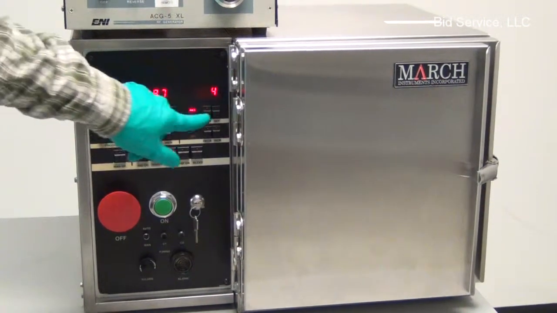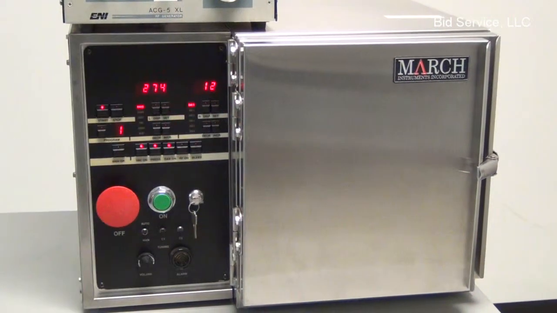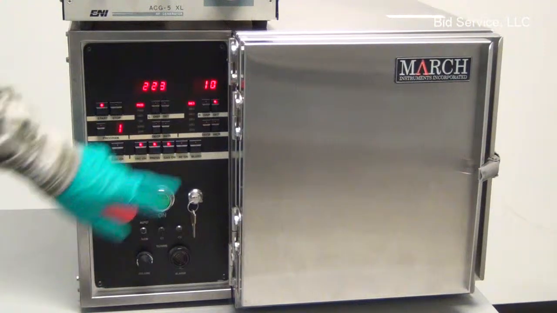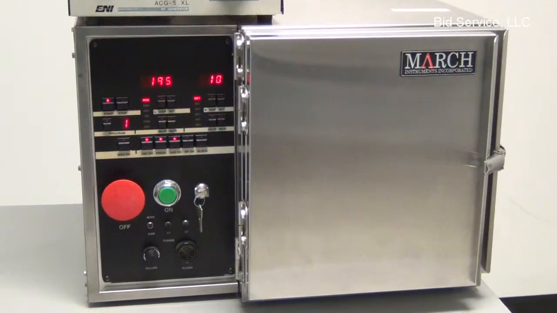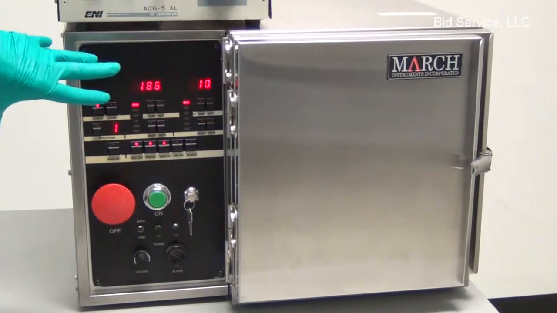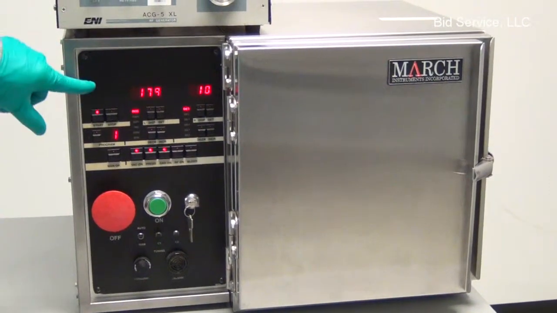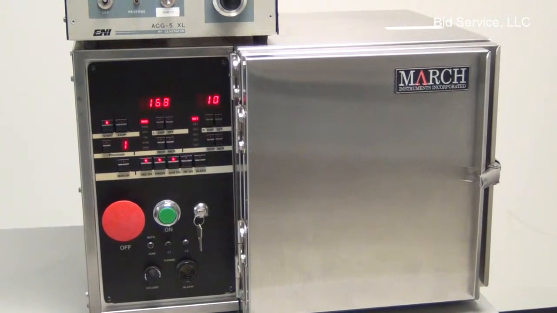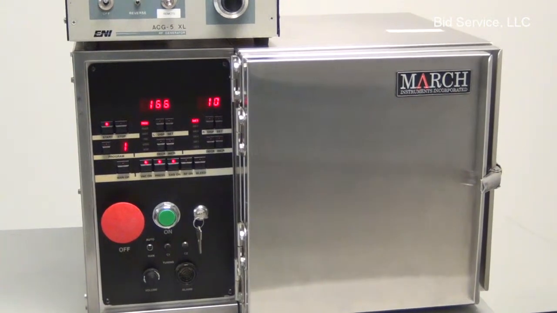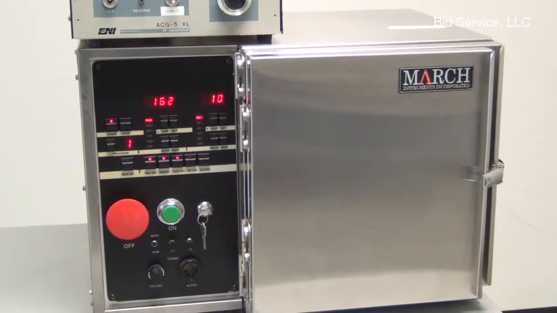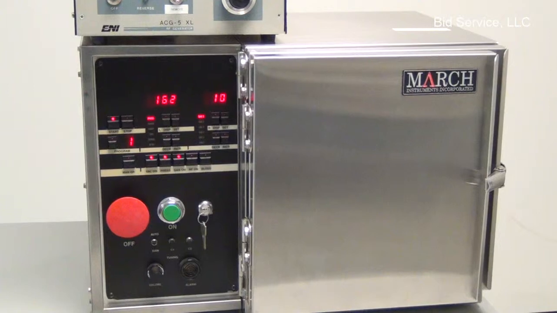Alright, so the gas turned on. And remember I had it set for 10. So now we have 10% of the mass flow controller flowing in argon into the chamber, and we have a pressure of approximately 175. There's a delay here to allow the gas flow and pressure to stabilize.